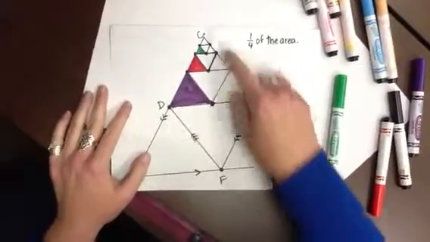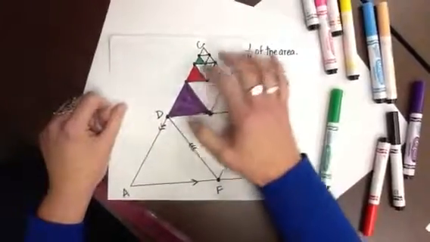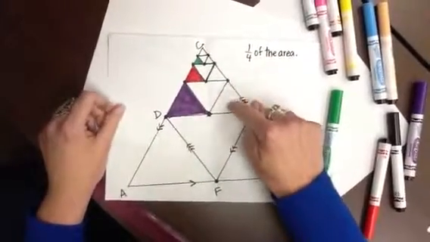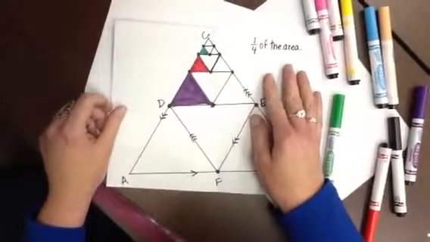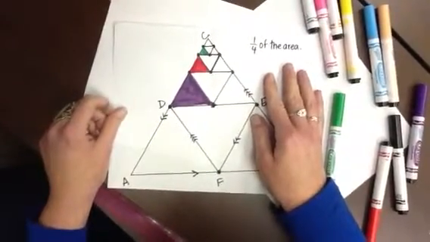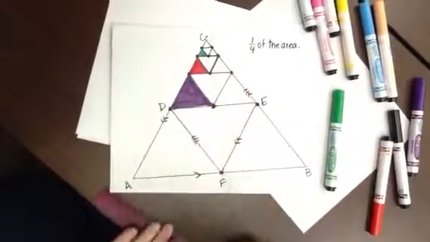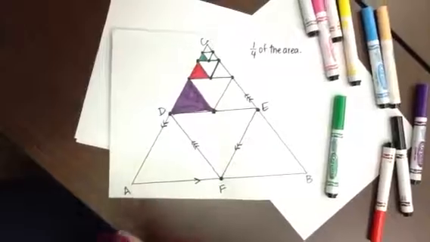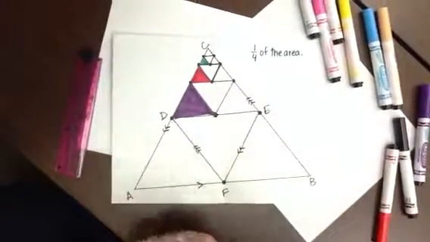And even though I've only focused in on the original top smaller triangle and just building one, you can go within each of these triangles and continue to find all the midpoints. And you will end up with a series of triangles that all look similar and are 1/4 of the area of the triangle that they're contained within.